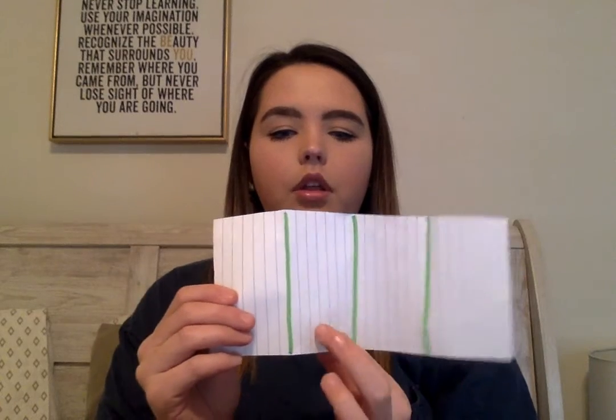Then folding it one more time gives us, let's see how many equal parts we have now. 1, 2, 3, 4 equal parts. And that's how many we were looking for.